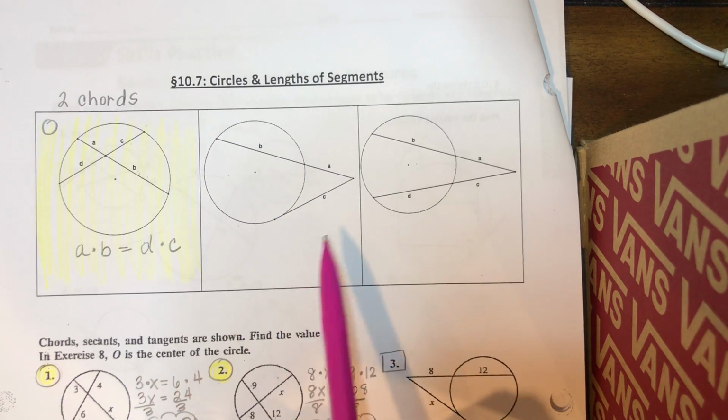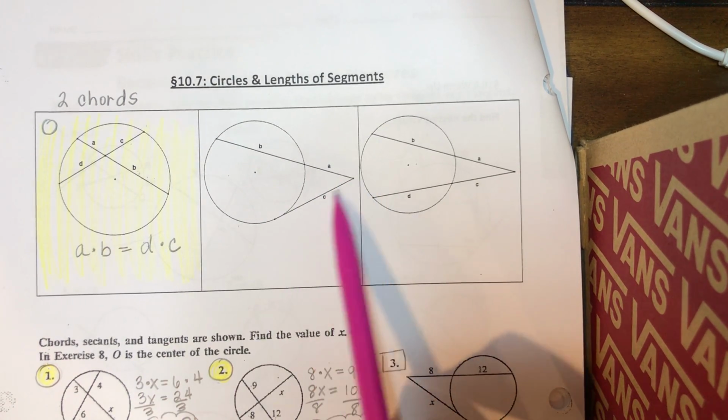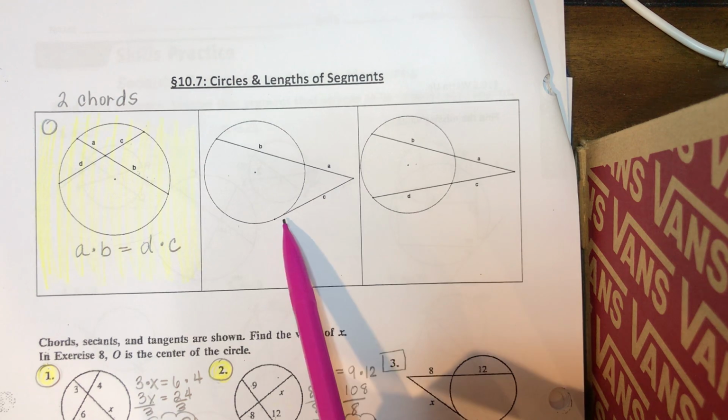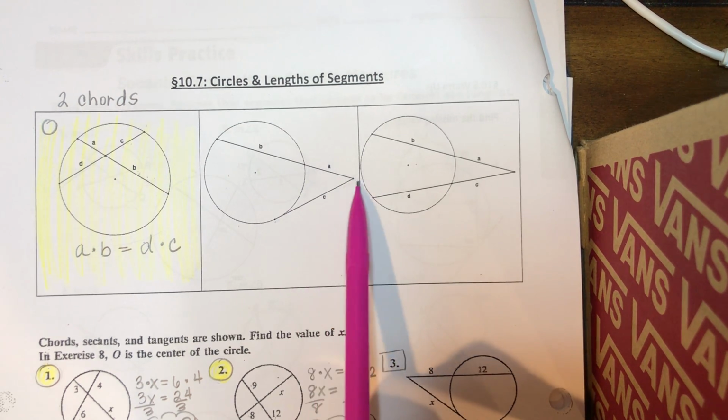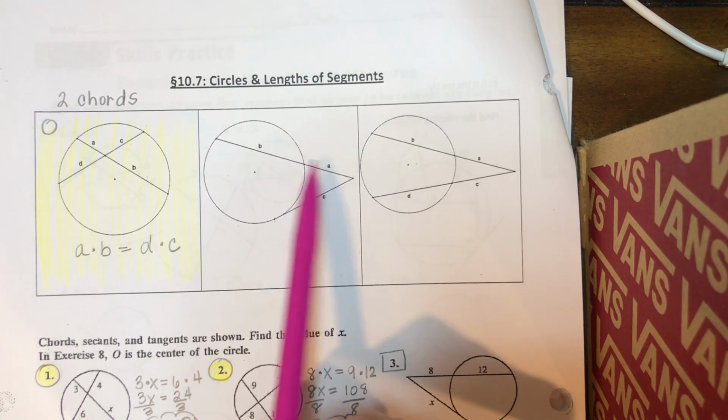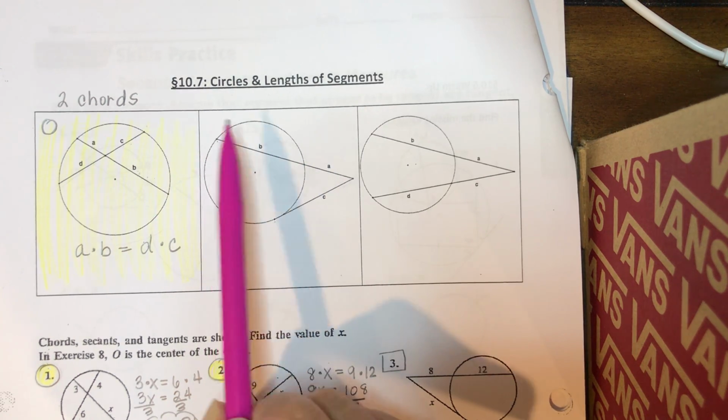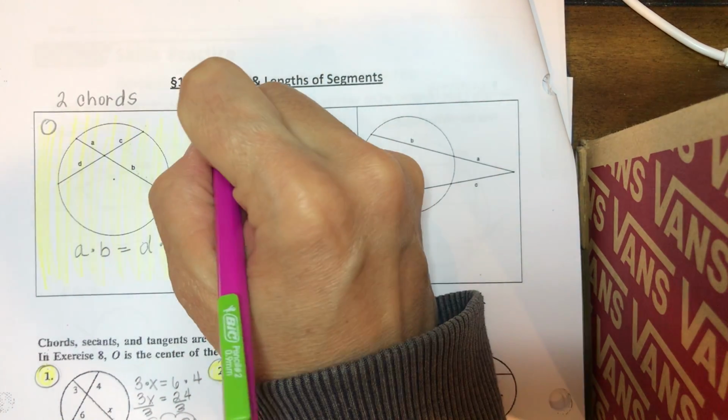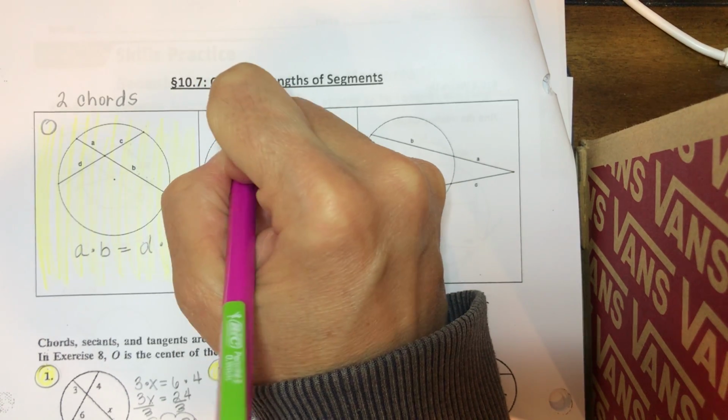What we have here is a picture of a tangent. It's a line outside of the circle that just touches it once, and a secant. Remember, a secant goes through the circle and touches it twice. So this is an example of a tangent and a secant.